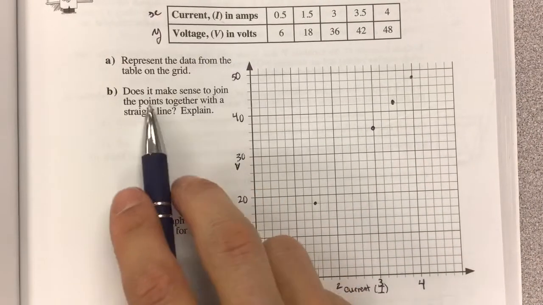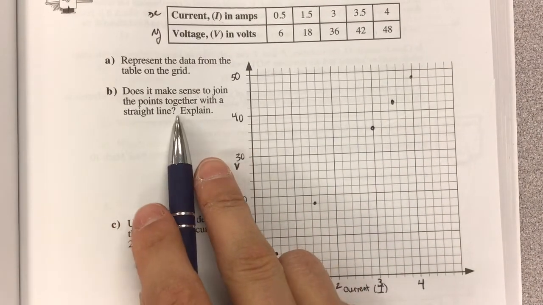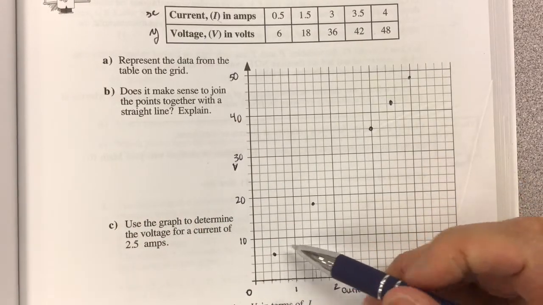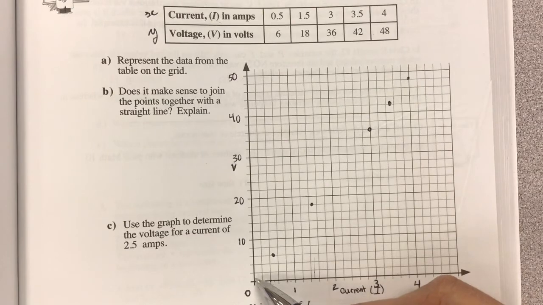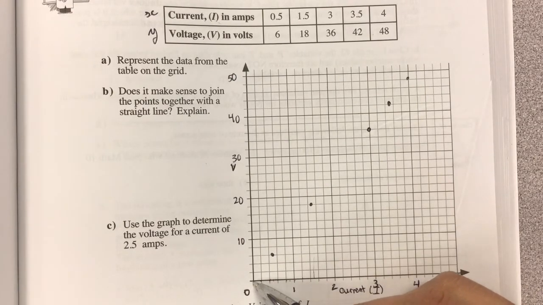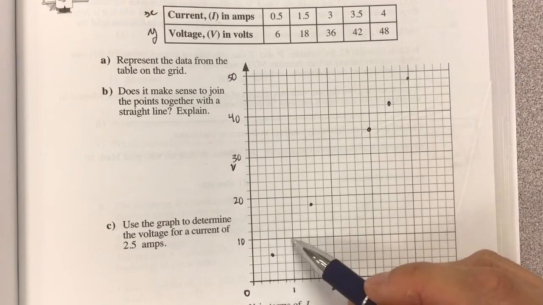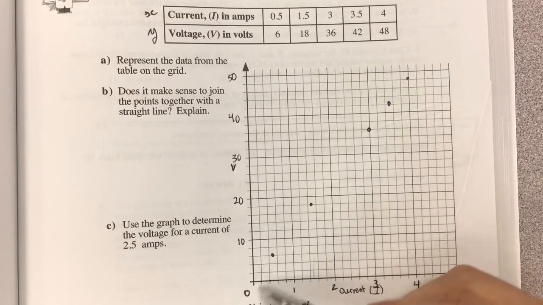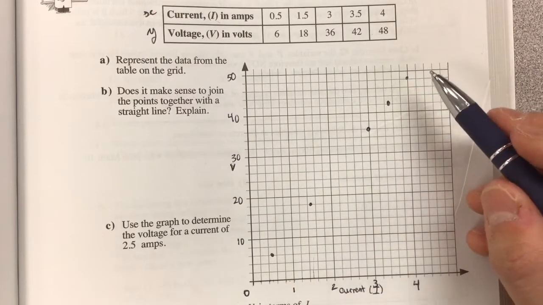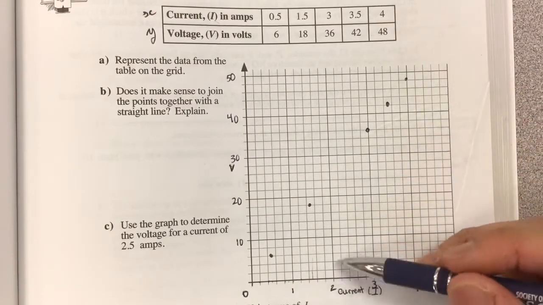Now, does it make sense to join the points together with a straight line? And now we want to explain. Well, in this case, yes, it does make sense. When there's no current flowing, that's going to be 0, so we'll also have a voltage of 0. And because the current is going to be flowing continuously through this circuit, there's going to be in-between points.